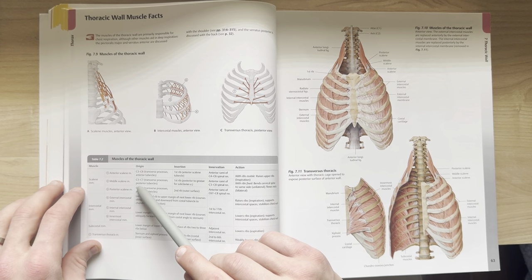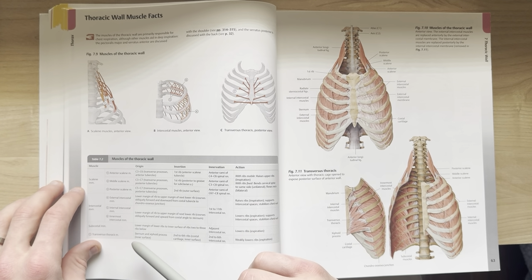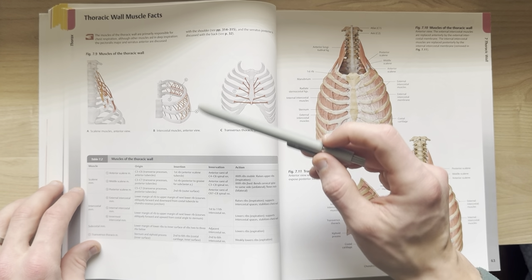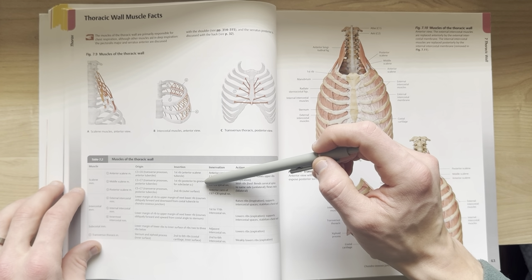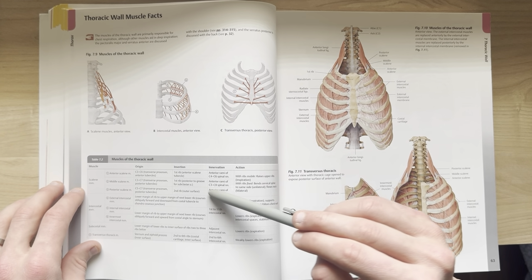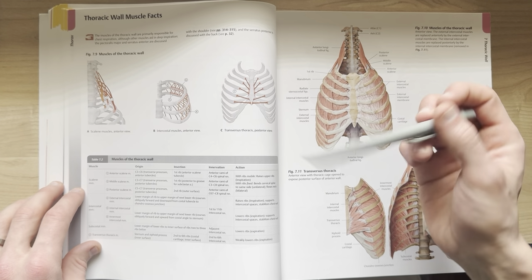And this actually is the posterior tubercles versus the anterior tubercles as far as an origin. The insertion is the first rib posterior to the groove of the subclavian artery. C3 through C8 spinal nerves, which also tracks. It's a little bit further down, so it gets some additional innervation.